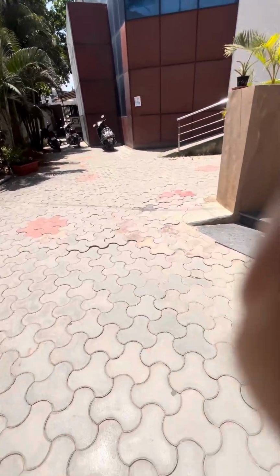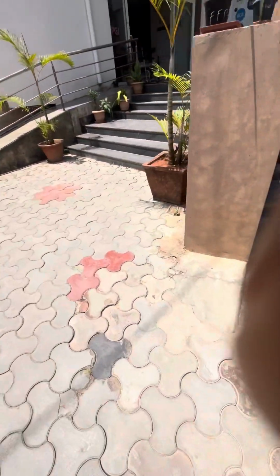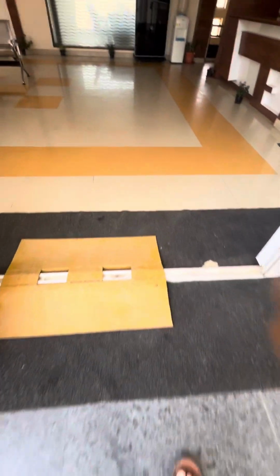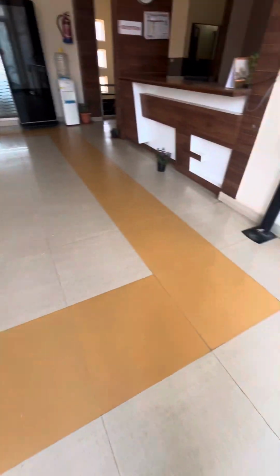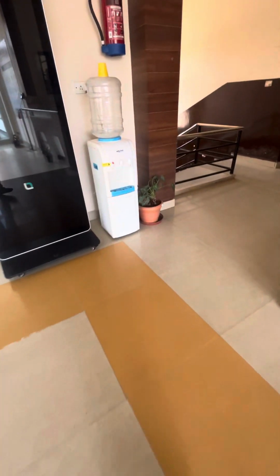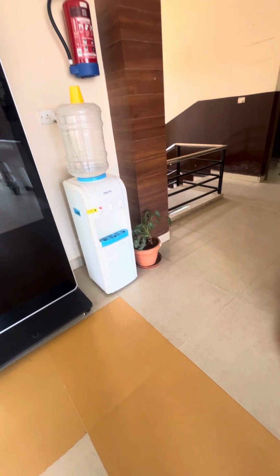Entry into the campus, where we have both the staircase and one barrier free entry for the physically challenged students. From here we have the wheelchair facility, followed by the free entry to the students. This is the main reception, followed by the waiting area, drinking water facilities, as well as the fire.